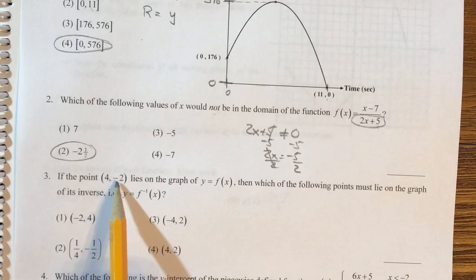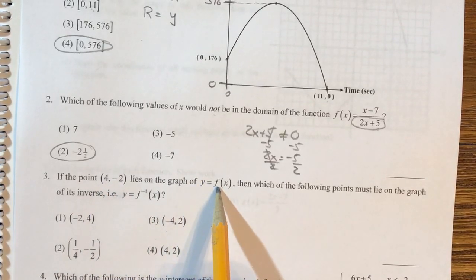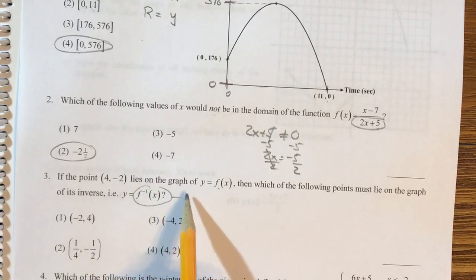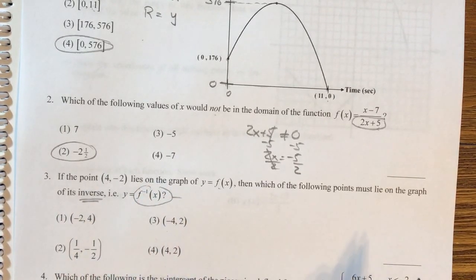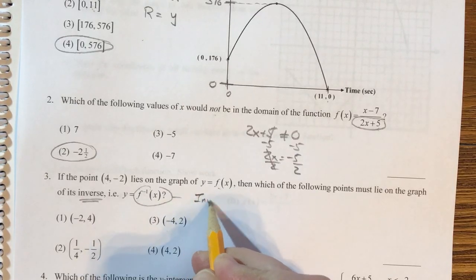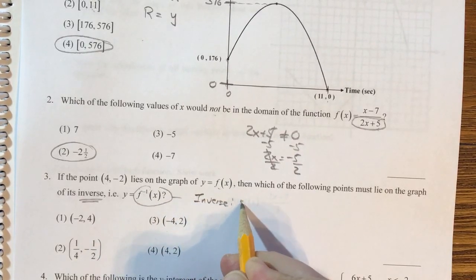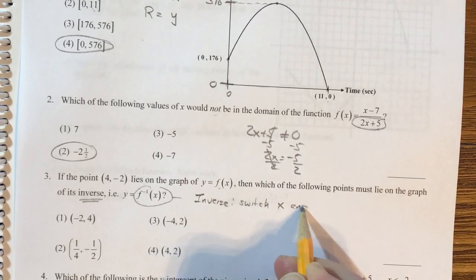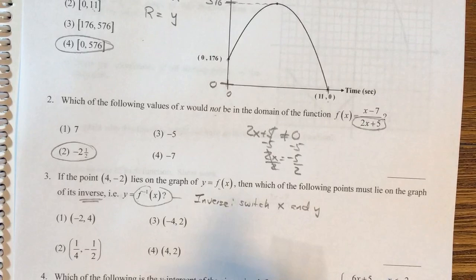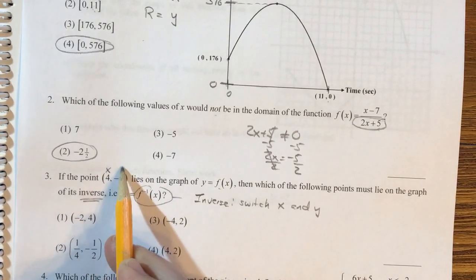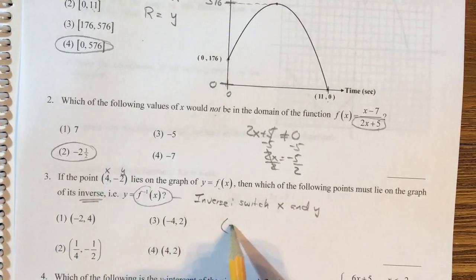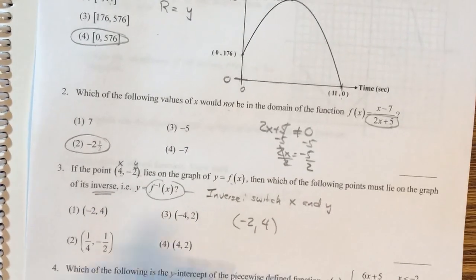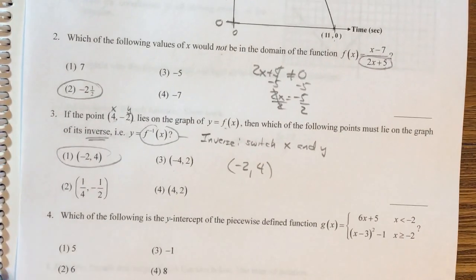All right. If the point 4, negative 2 lies on the graph of f of x, which point must be on the graph of f inverse? What does that mean? f negative 1 means inverse. That's the symbol for inverse. And I say it all the time: what do you got to know about inverse? Switch x and y. That's the key to inverse. So there's x, 4. There's y, negative 2. The inverse has to hit negative 2, 4. I'm just switching those coordinates around. So that's choice 1.